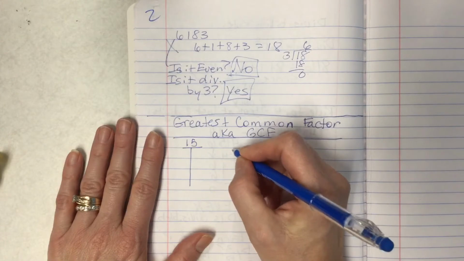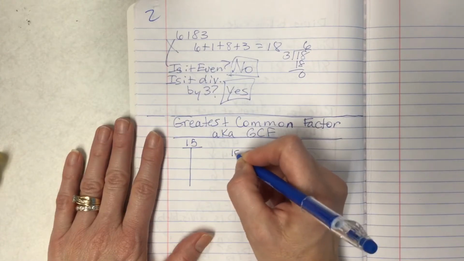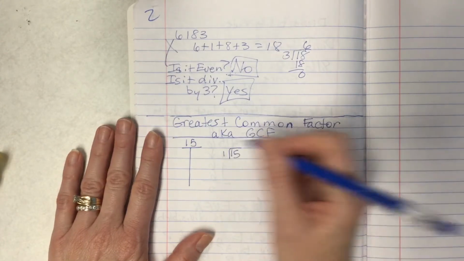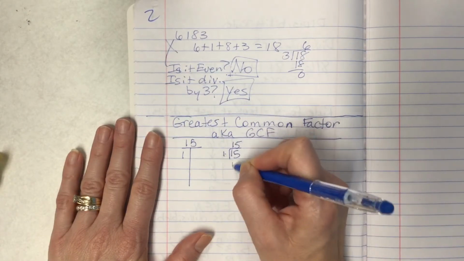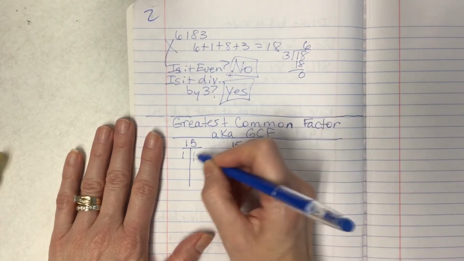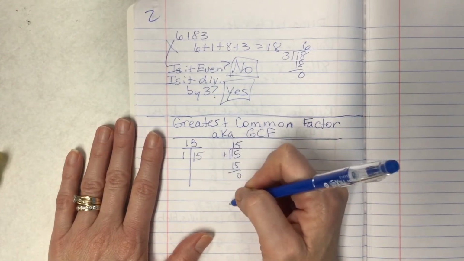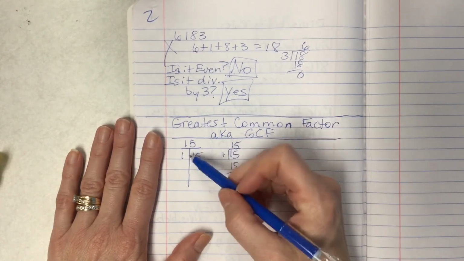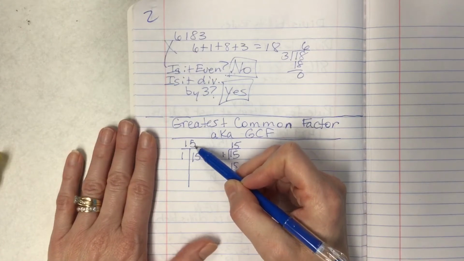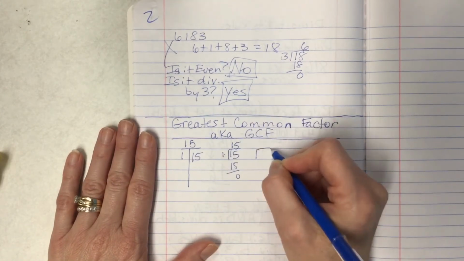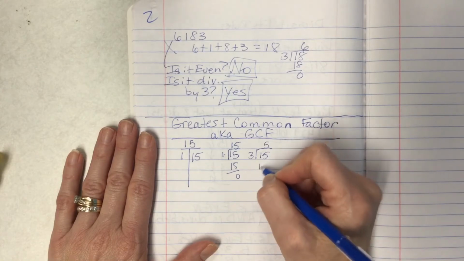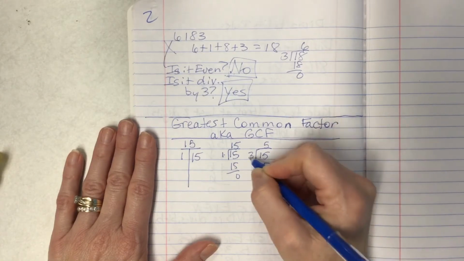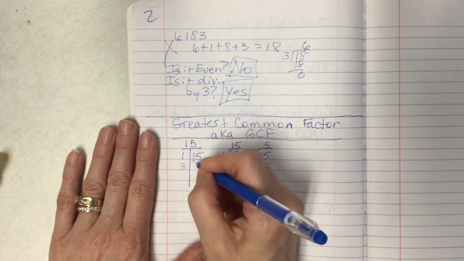So basically, if I take 15 and divide 15 by 1, 1 goes into 15 15 times. So 1 and 15 are factor pairs. Can I divide 15 by 2? No, because it's not even. But I can divide it by 3. So 15 divided by 3 is 5, and that gives me 15. So 3 and 5 are factor pairs.